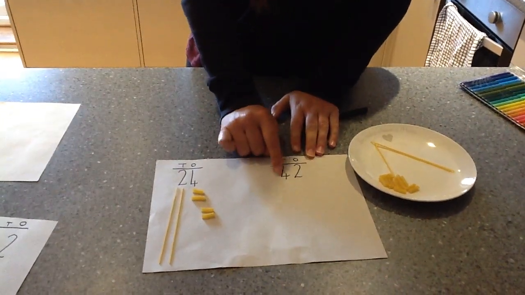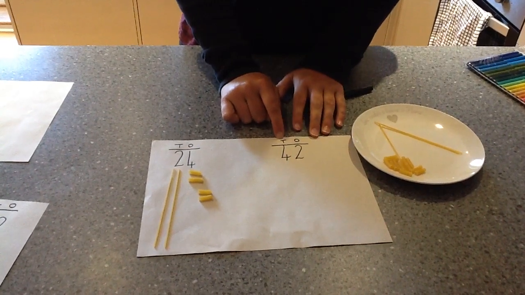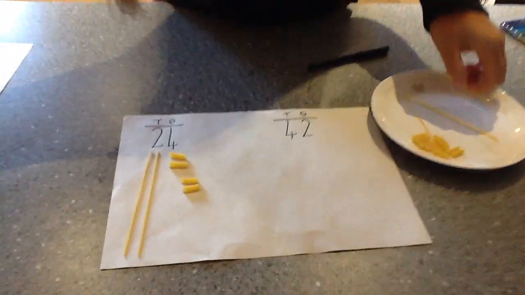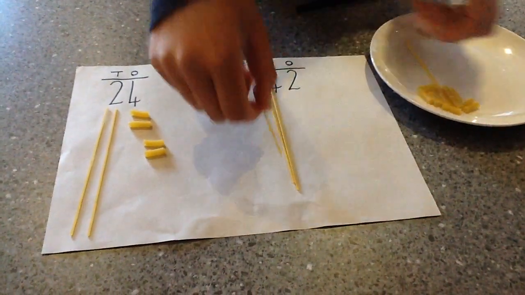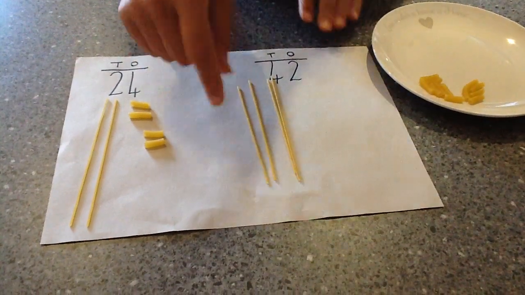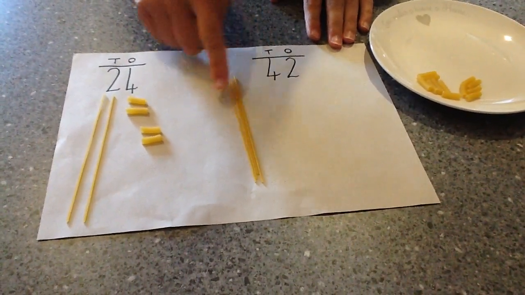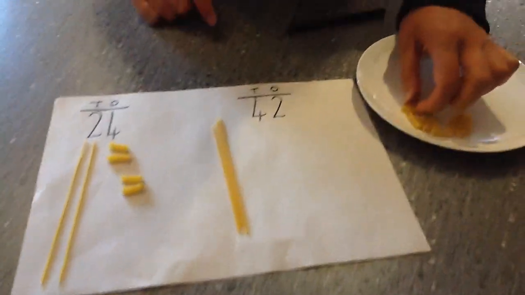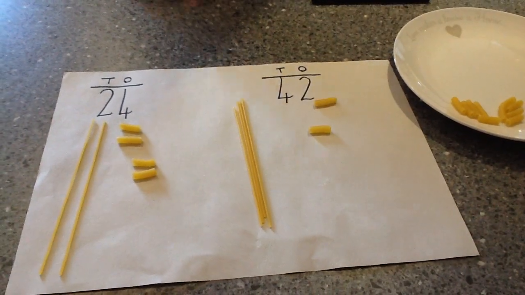Oh, so this one's got a lot of 10s. It's got the number 4 in the 10s column. So if we count in 10s again, 10, 20, 30, 40, that's 4 lots of 10. We need to have 4 pieces of spaghetti. So 1, 2, 3, 4. Let's just check I've got that right. 10, 20, 30, 40. And now I need to add the 1s. So I'm going to have another go. 1, 2. Oh my goodness.